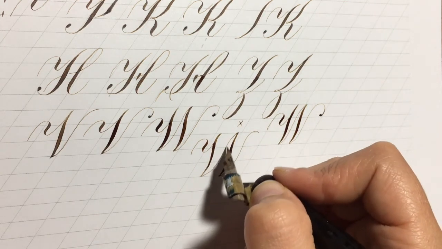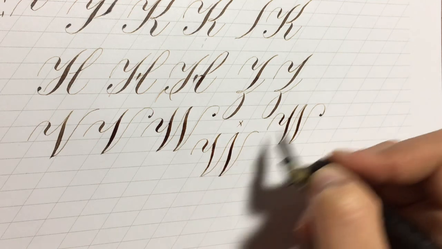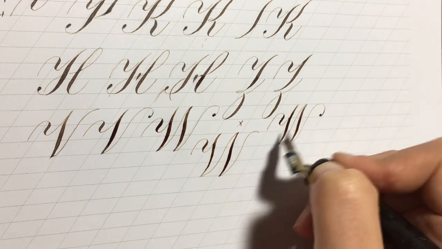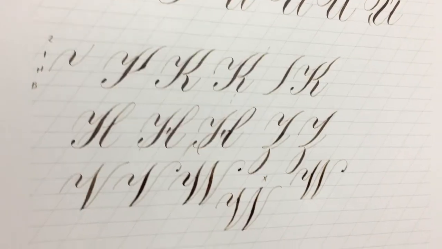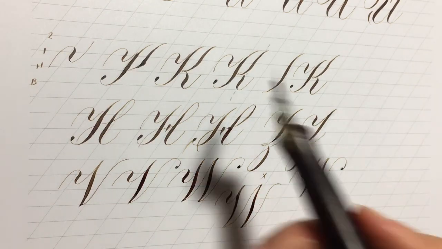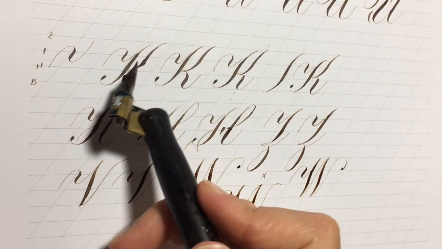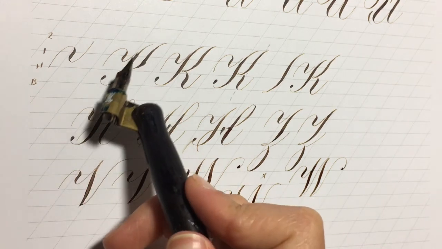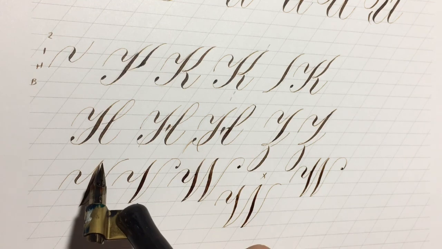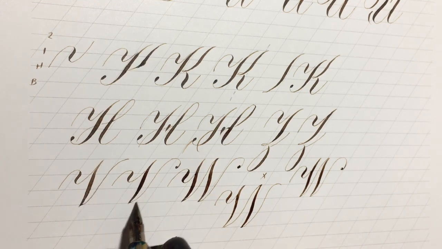You want to keep the hairline upstroke pretty close to your downstroke, and then it'll look more like a W. So these are the letters that have this compound curve entry element, and most of them, or the first couple we learned, also have this universal line of beauty, and then these at the end have the vertical curve and our hairline upstroke universal line of beauty.